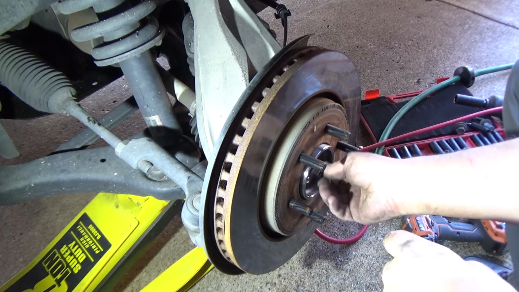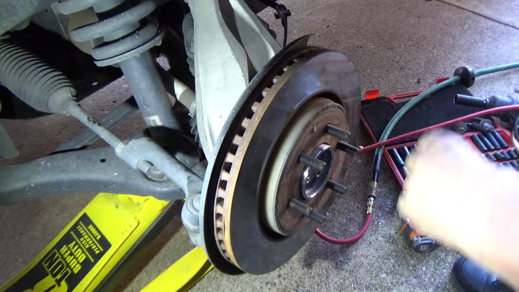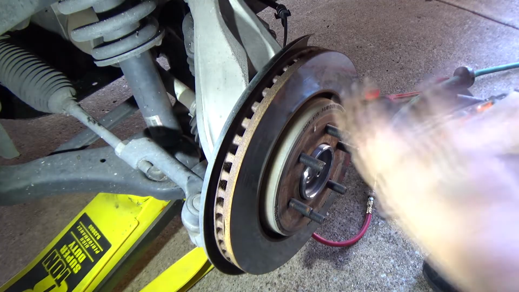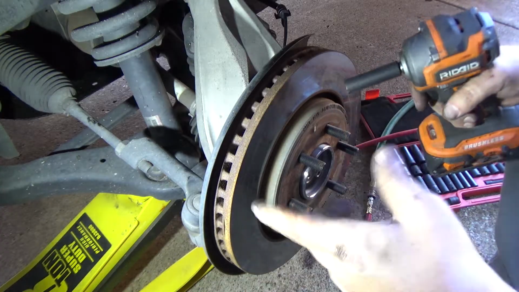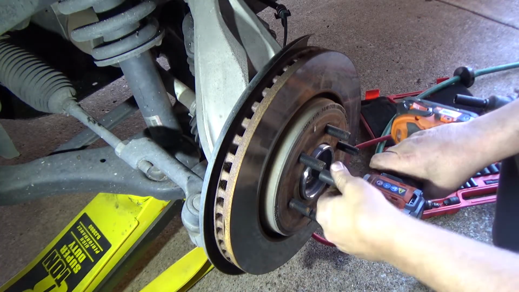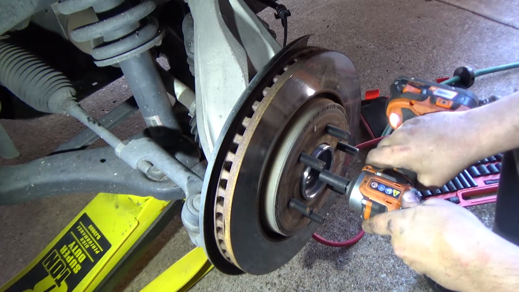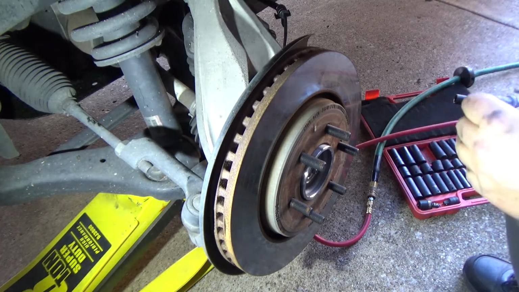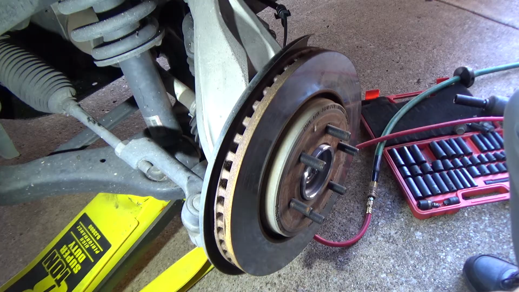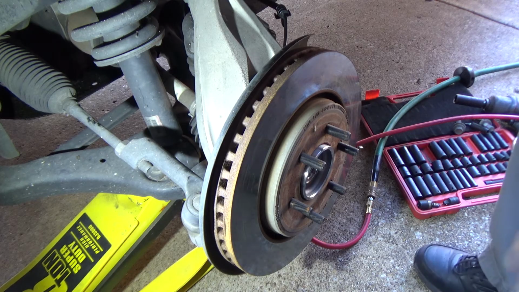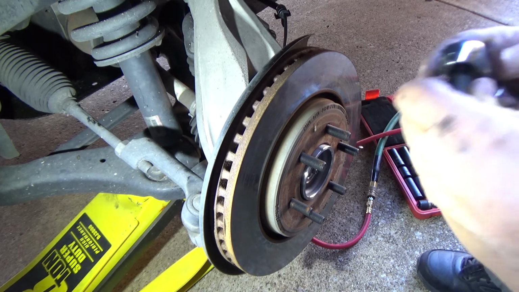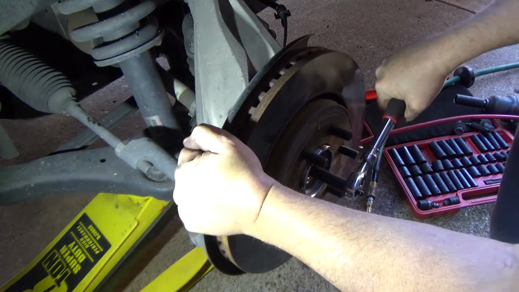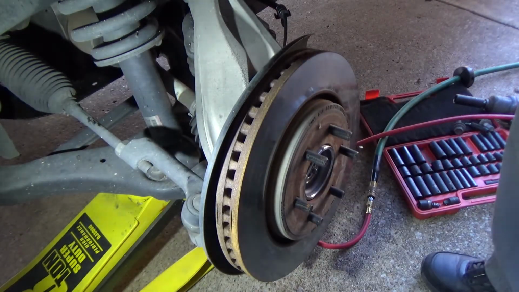And again, don't tighten this up with an impact. Now I'm just going to run it down with an impact, but I'm not going to actually start torquing on it. It does not take a whole lot of torque. That's probably good right there.